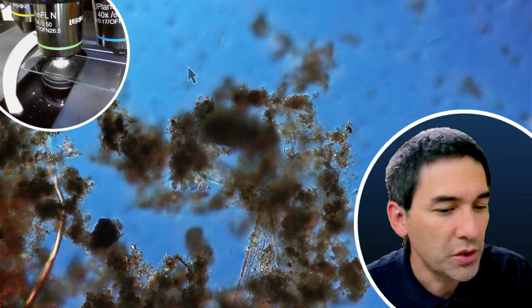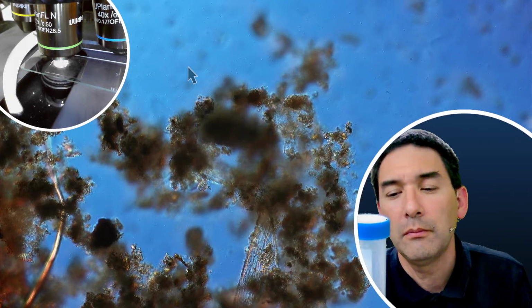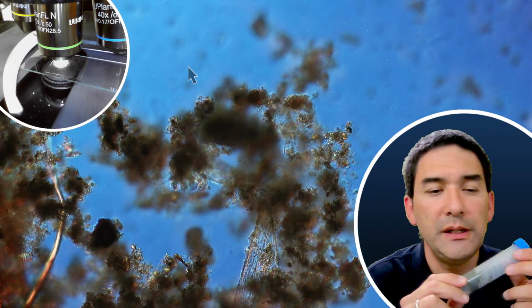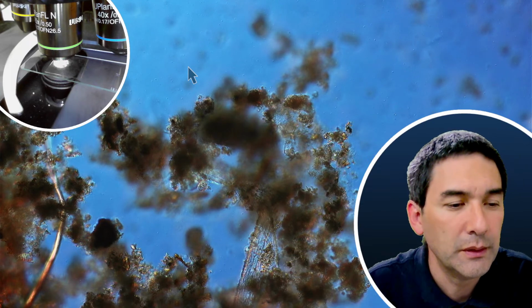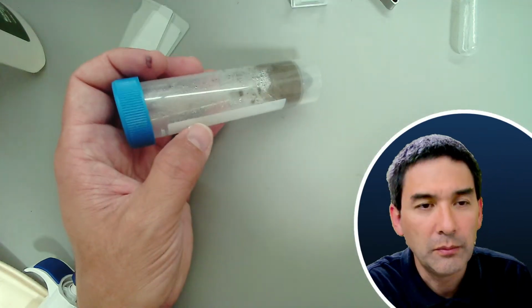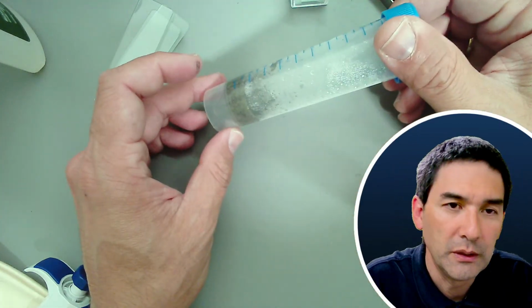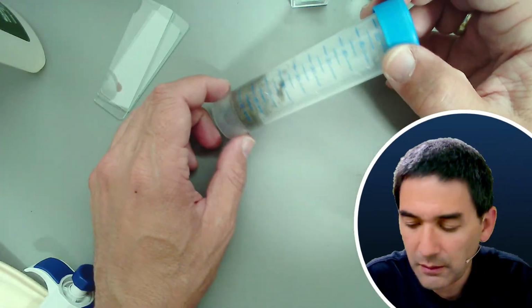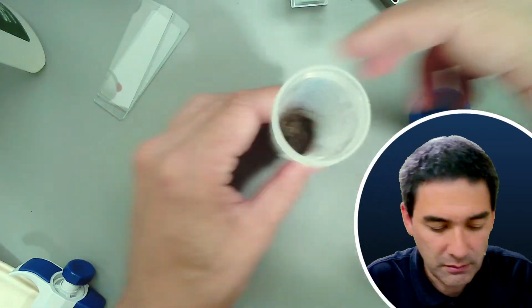I do have some jars there, but I also have a second sample here, which I don't really know what to expect from. This is the sand of a river. Maybe why not also have a look at this? I'm going to put a little bit of the sand under the microscope. I don't know what to expect, so let's give it a try.